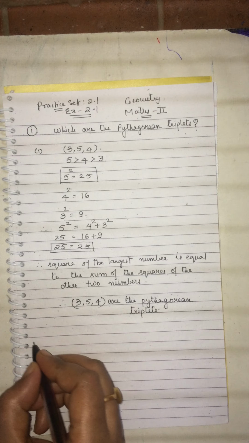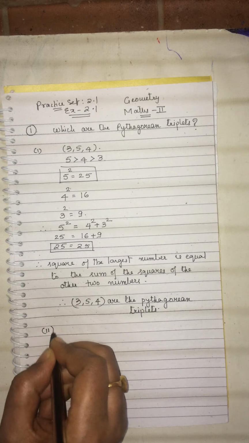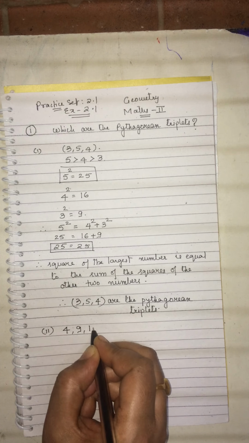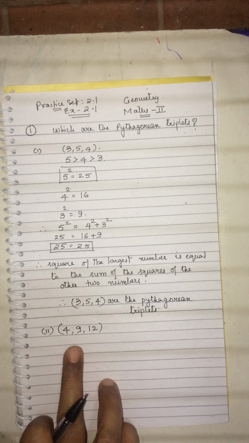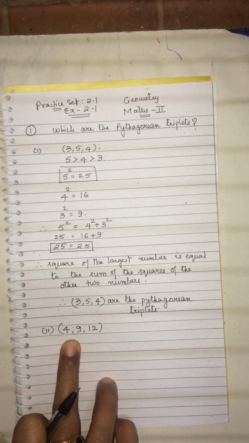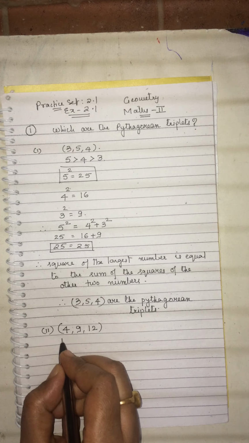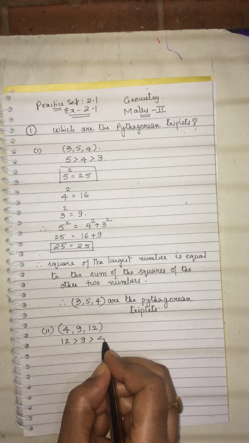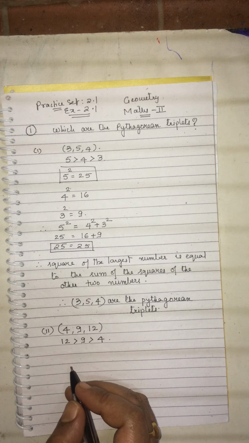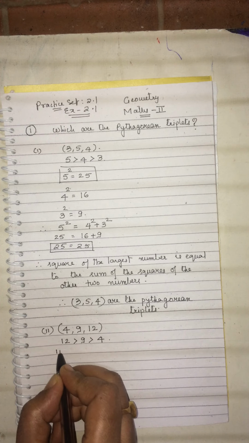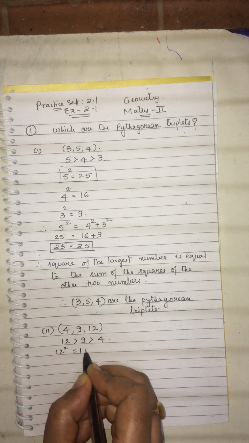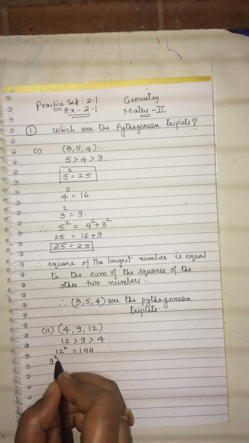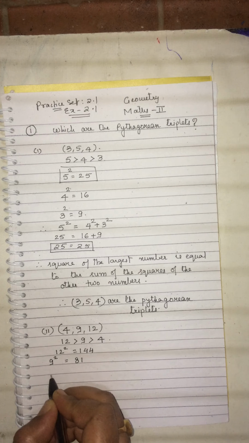So let us see one more question, second one, in the same manner, given to us as 4, 9 and 12. We have to see whether they are the Pythagorean triplets or not. First of all, let us write them in the descending order, that is bigger to smaller. Then find the square of the largest number, 144, and find the squares of the rest of the two numbers.